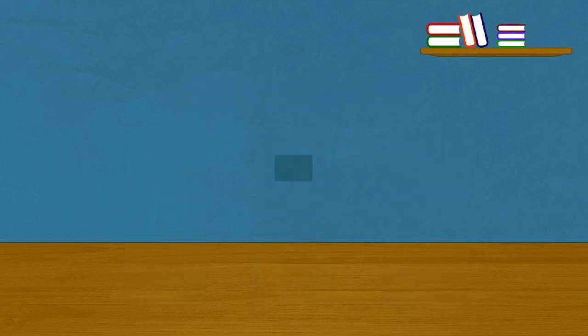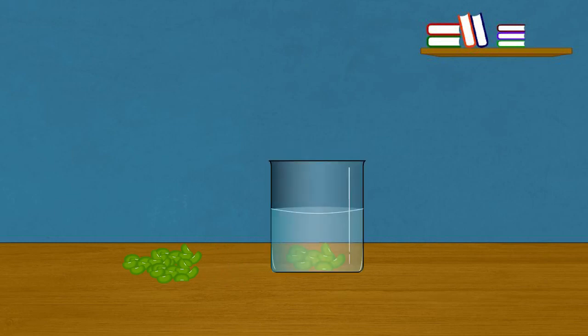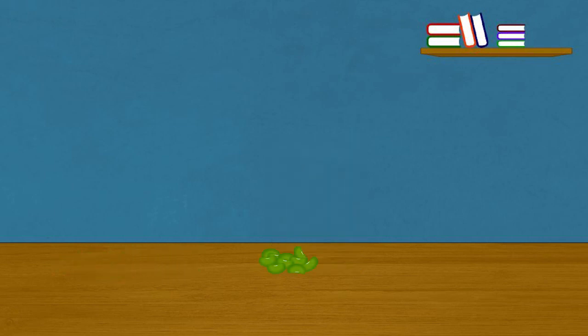Procedure. Collect some dry moong seeds and keep 20 to 30 seeds aside. Soak the remaining seeds in water for a day. Divide the soaked seeds into 4 parts and place each part in a separate container. Keep one part completely submerged in water for 3 to 4 days without disturbing it.